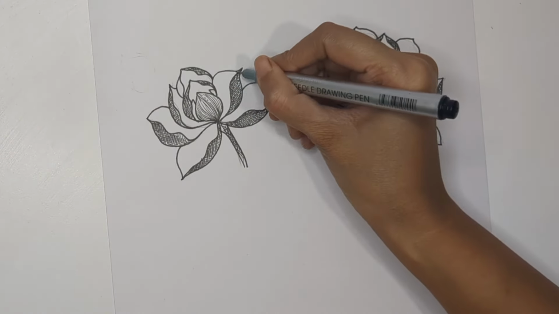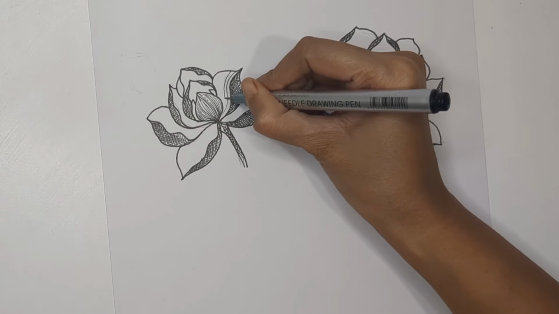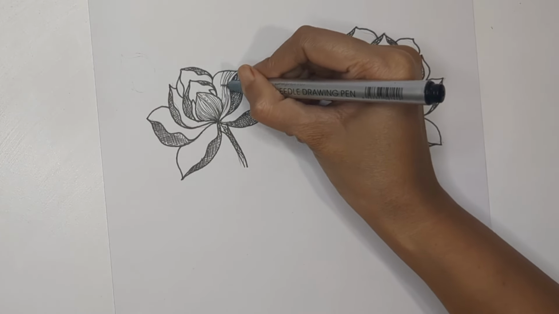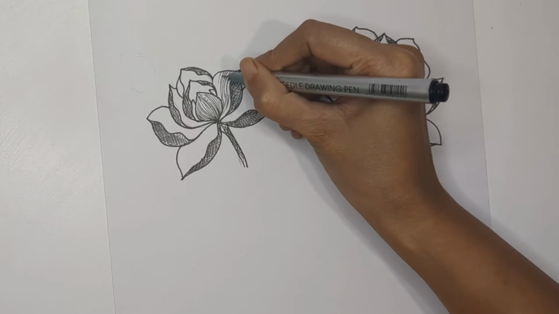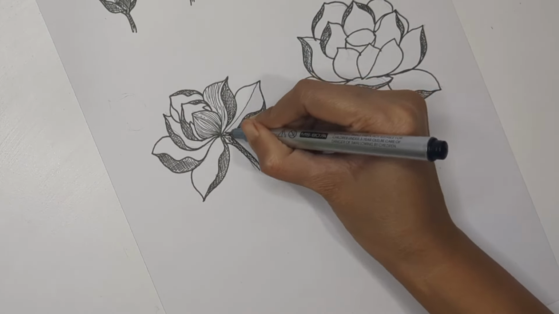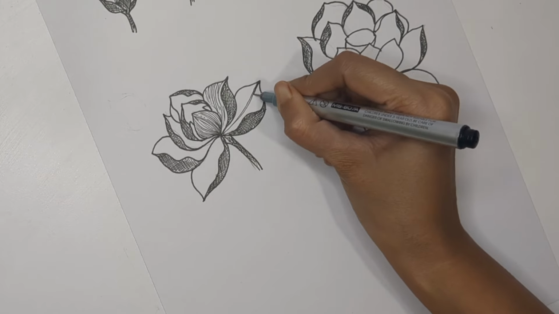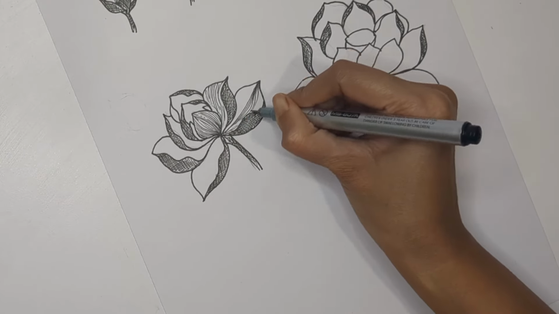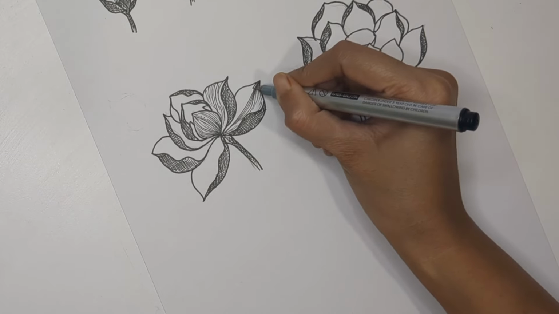So contouring means you are adding lines and curves as per the object shape, and hatching means creating straight lines. So we are not creating straight lines here, we are trying to cover those areas as per the object shape that we have. And I'm going to repeat the same thing throughout the petals that we have.